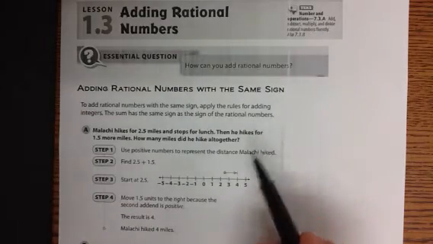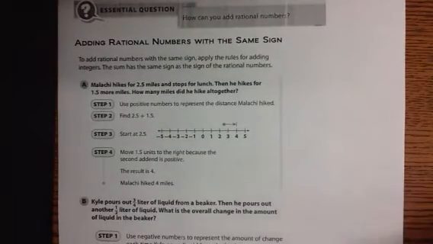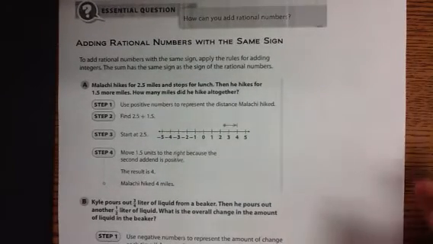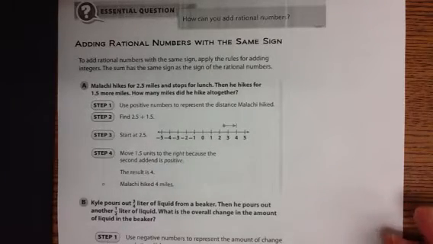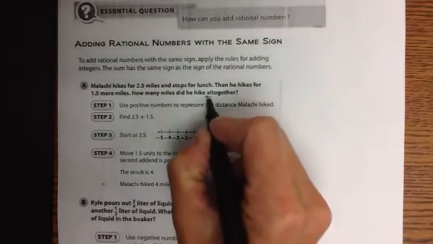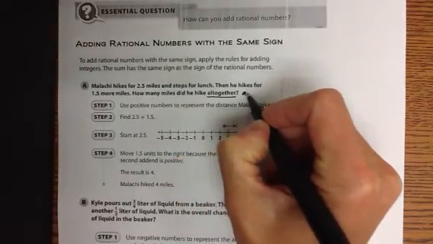So let's look at an example. Malaki hikes for 2.5 miles and stops for lunch. Then he hikes for 1 5/10 more miles. How many miles did he hike altogether? Well, altogether means add.